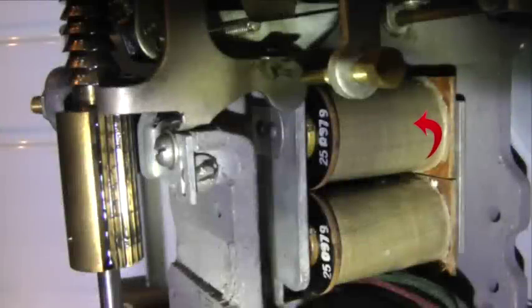These are the twin rotary magnets. These magnets are energized and de-energized repeatedly during the pulsing of the units digit to enable the rotary stepping function to occur. This is the rotary armature.